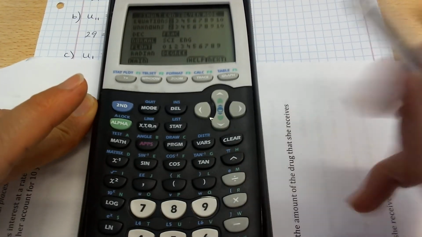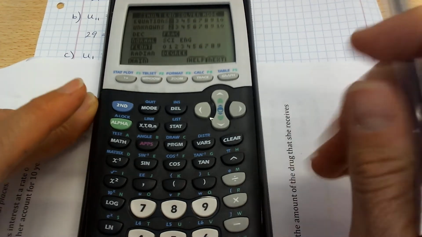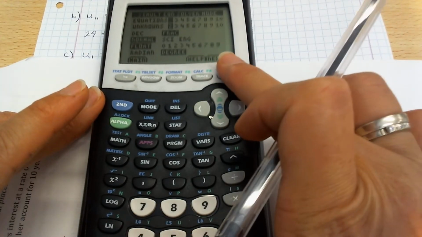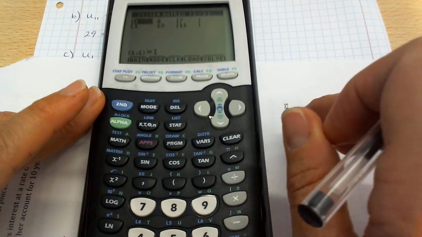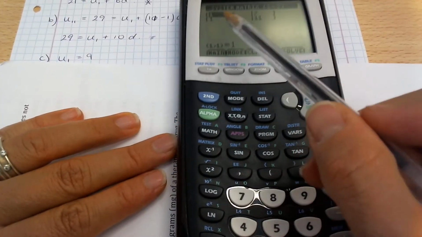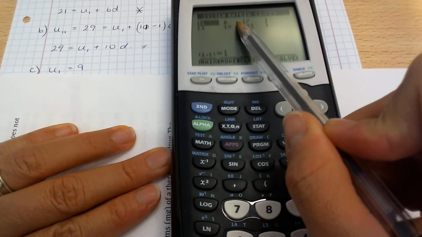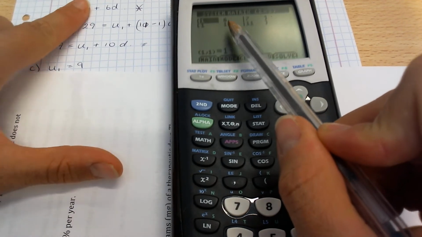I've got 2 equations and 2 unknowns. So that's fine. Press next. And then I put in my data. So this one is going to be the number in front of u1. This is the number in front of d. So you can see I've already done it on my calculator.